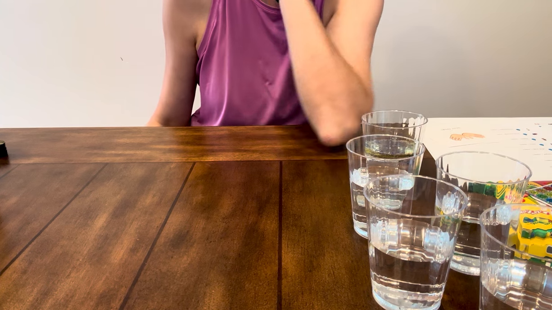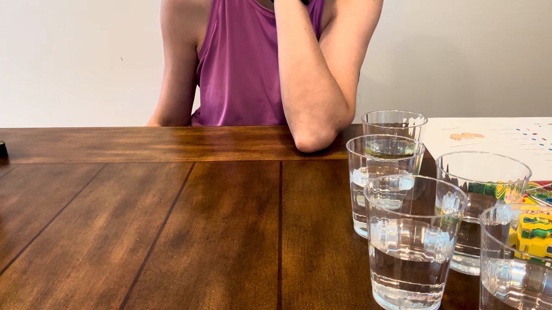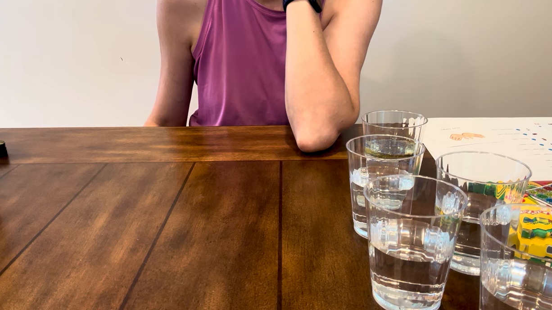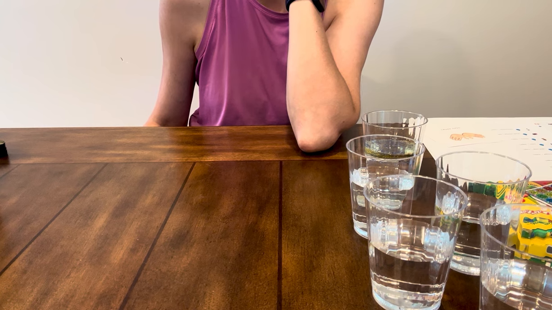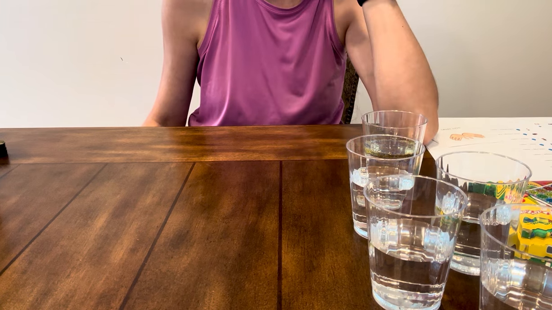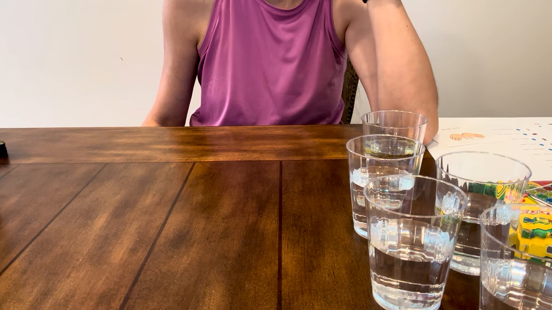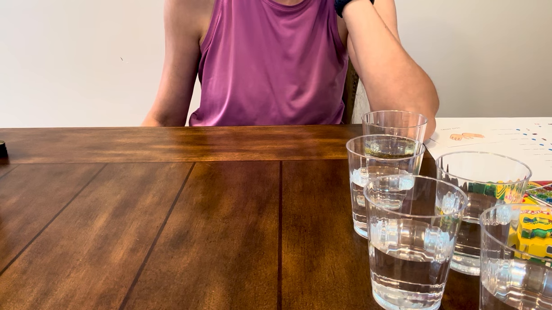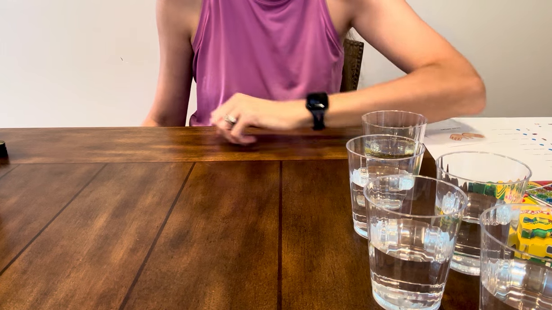And here's one more word. Can you say it with me? Consistency. Consistency means how something feels or moves. Is it really runny like water, or is it thick like honey? Is it sticky like glue or clumpy like applesauce? Let's say those describing words together: runny, thick, sticky, clumpy. Great job. Now the time has come and the fun can begin.